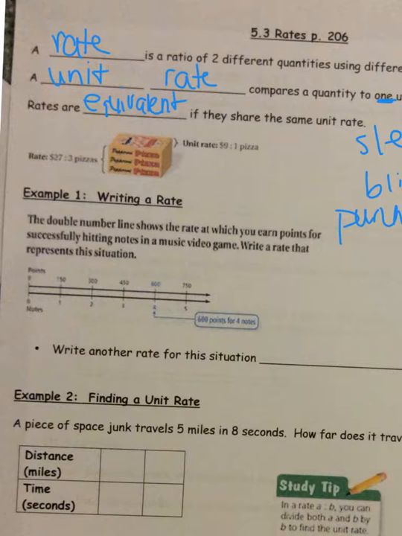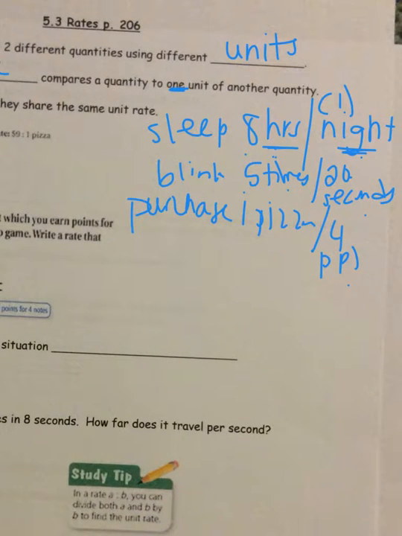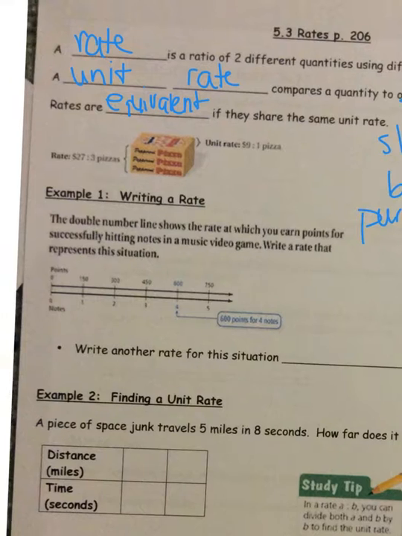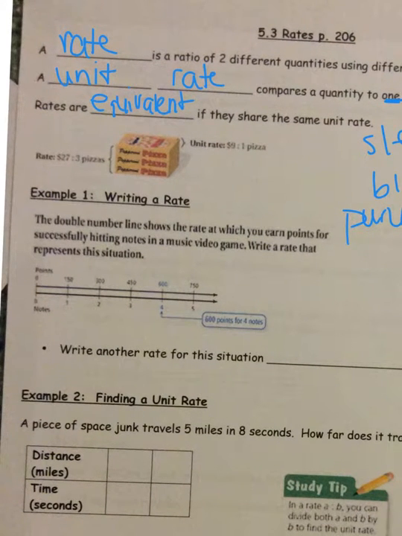Looking at our other rates over here, we've got I sleep 8 hours per one night. That's a unit rate. I blink 5 times per 20 seconds. Well, my unit rate would be how many times do you blink per 1 second? How many pizzas do you buy per one person, for every one person? So that unit rate has a lot to do with the number 1 unit. Our unit rate for pizzas: if I spend $27 on 3 pizzas, the unit rate would be $9 for 1 pizza. How much does it cost for 1 unit?